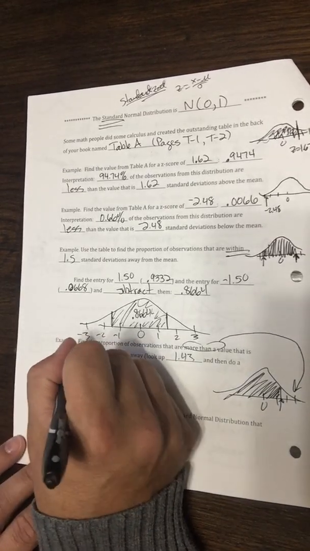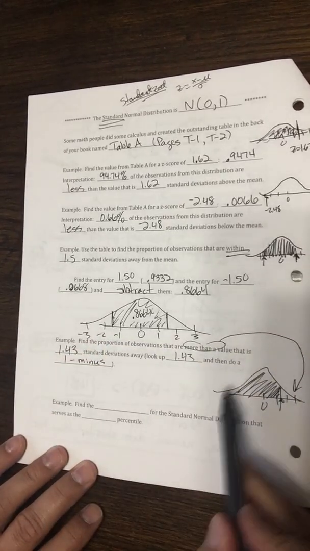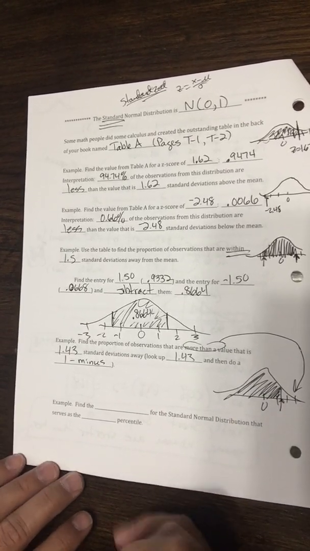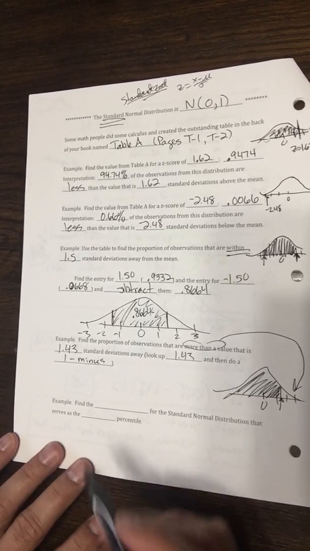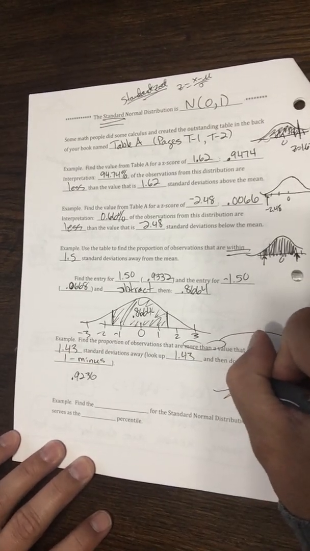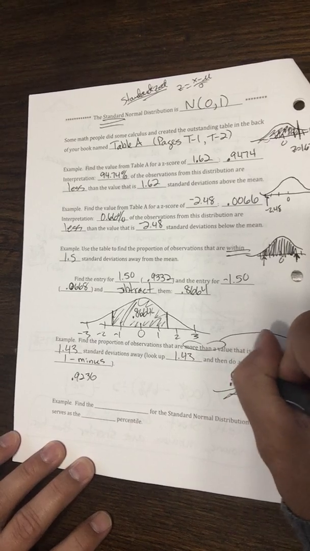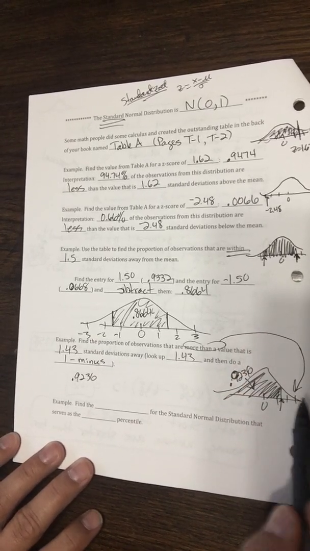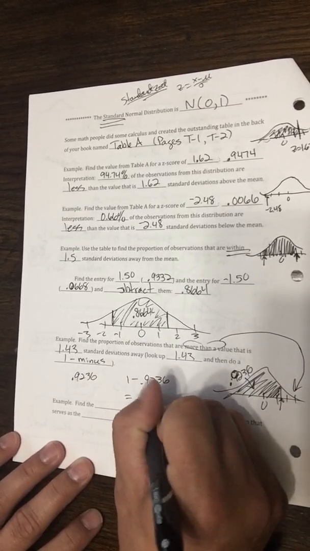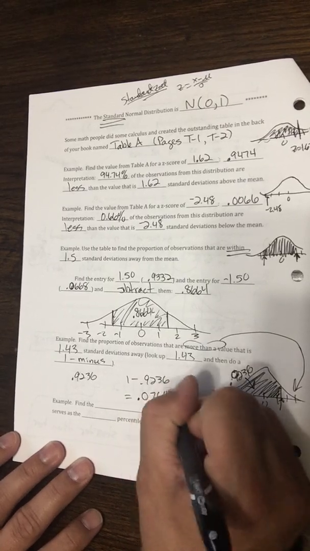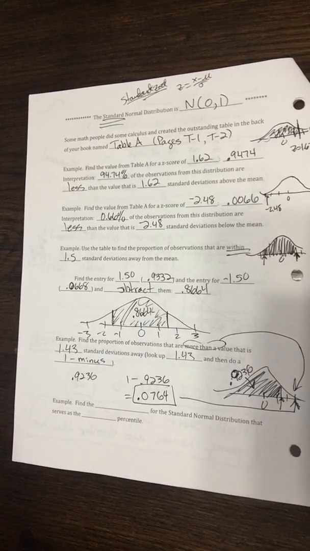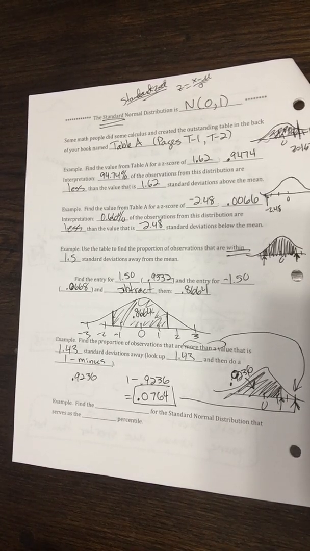Okay, so then what you're going to do is a 1 minus. The area under the curve is 1, and if you have this much, you just take the full 1, subtract this decimal, and you get the other one. So I look up 1.43, and it ends up being 0.9236. So 0.9236 is this shaded area, but I want that area. So I go 1 minus 0.9236, and my answer is 0.0764. That is the percent of data, or the proportion of observations that are more than 1.43 standard deviations above the mean.